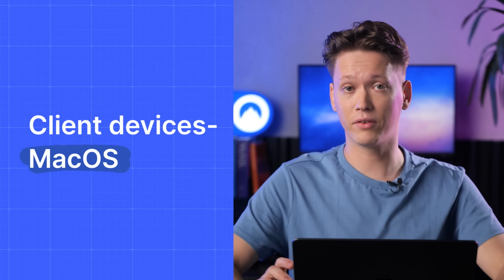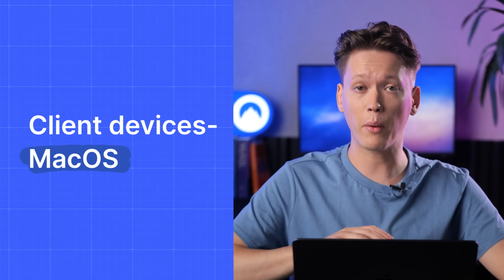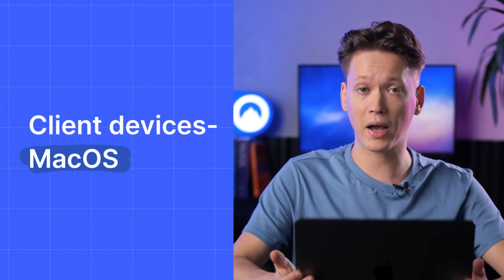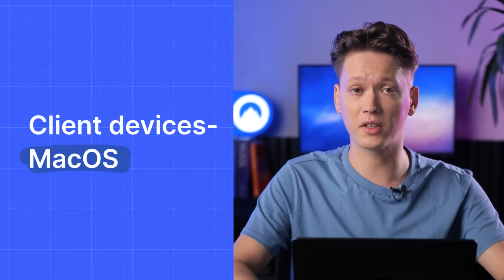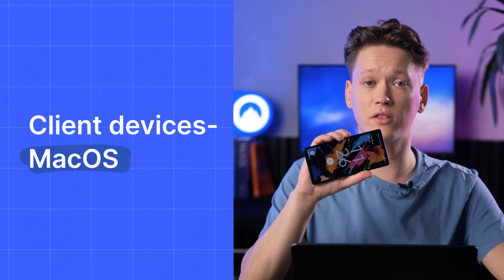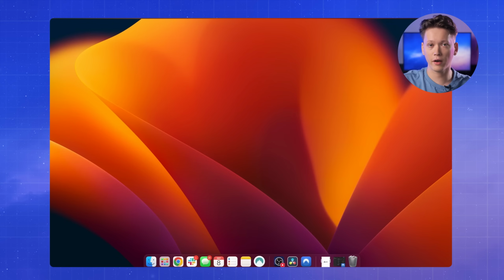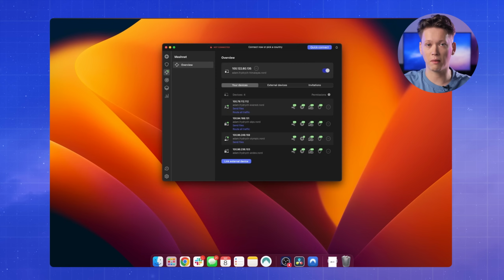Cool, now that we've got our servers running, we can add some client devices to our Meshnet. And just to show you how accessible it is, we're going to use a MacBook as our client device for one of the servers and an Android device for another one. All you have to do now is install the NordVPN app. Log in and make sure that your Meshnet is on.